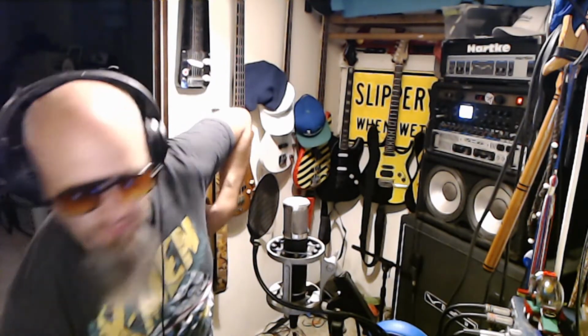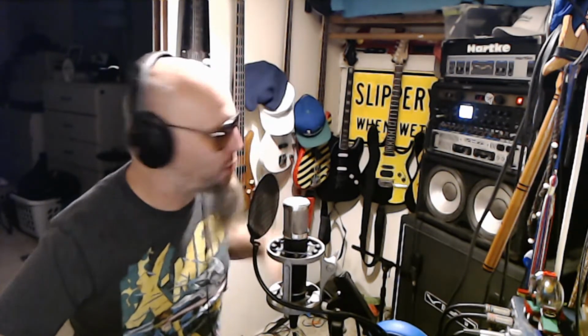It sounds great, doesn't it? And it's also great for guitar recording. I've used it on many instances where it became the room mic for an actual mic'd guitar cab.